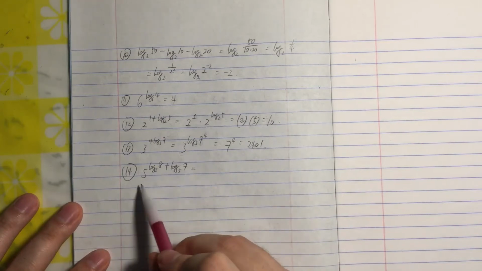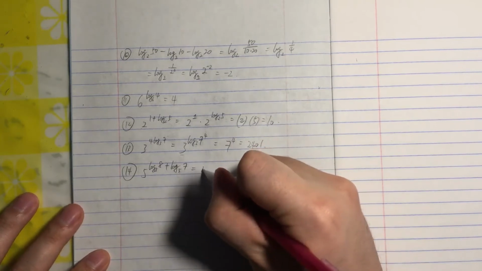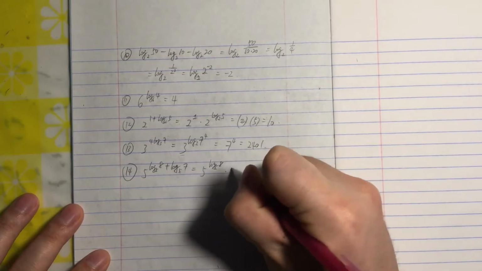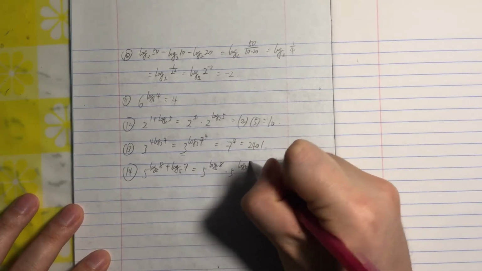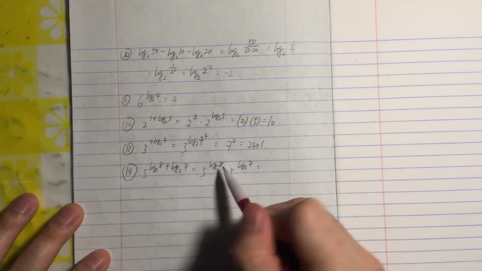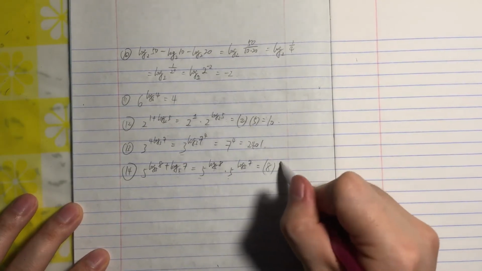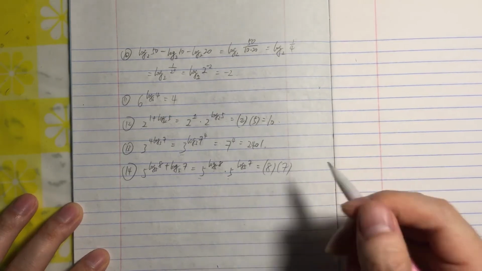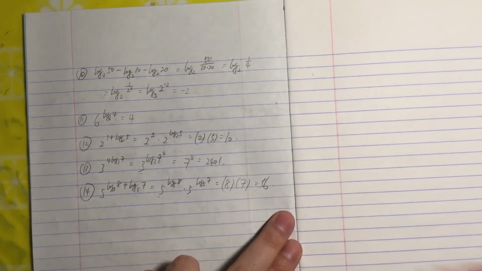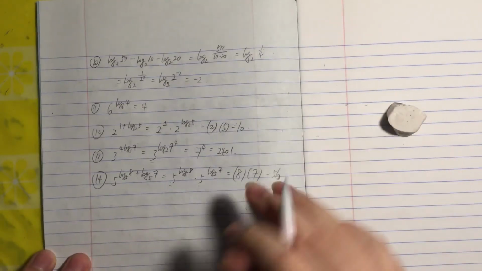By the first law of exponents, 5 to the power of log base 5 of a plus log base 5 of 7 can be written as 5 to the power of log base 5 of a times 5 to the power of log base 5 of 7. And we know that when the base is the same, 5 to the power of log base 5 of a equals a, and 5 to the power of log base 5 of 7 equals 7, by the property of logarithmic functions. Here, a times 7 is 7a. That's how we simplify this expression.